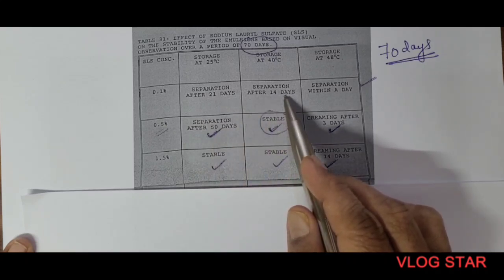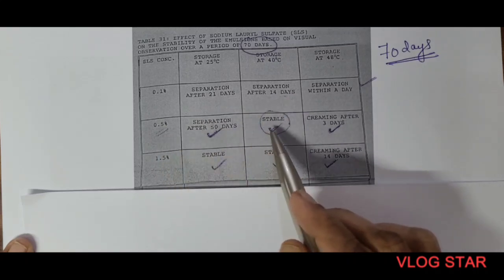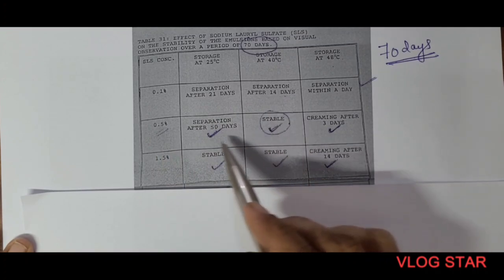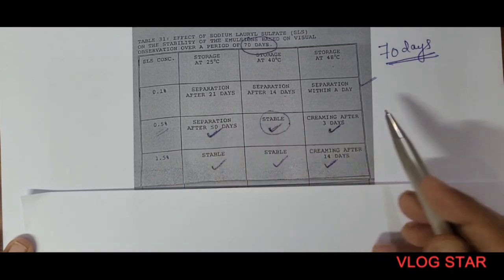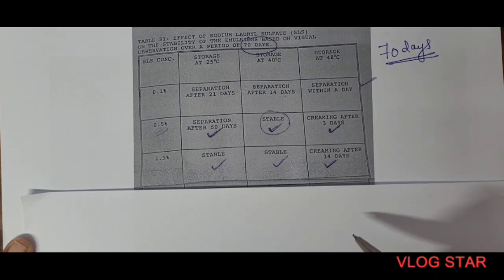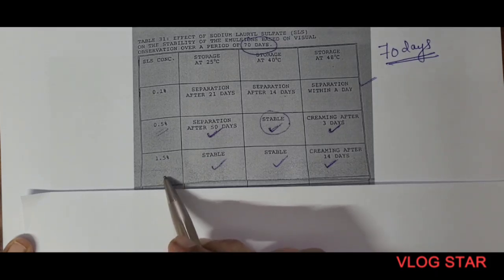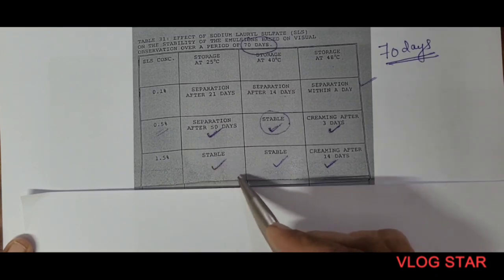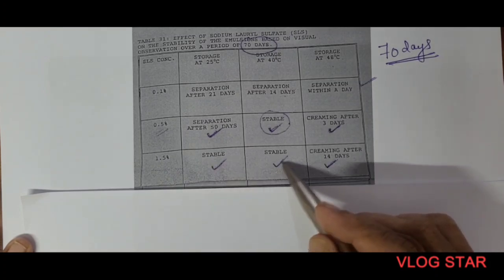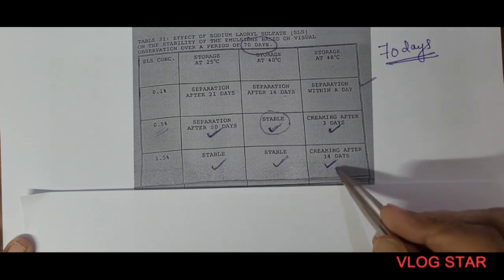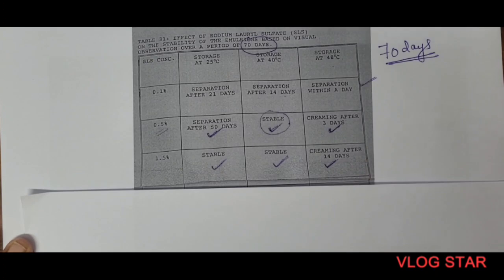Let us not go into that depth of study now, but understand that by just varying the concentration: at 0.1, separation after 14 days; at 0.5, stable at 40, but at 25 and 48 there is separation and stages of separation. At 1.5, at lower temperature it is stable, at 40 degrees it's stable, but at 48 degrees, creaming after 14 days.